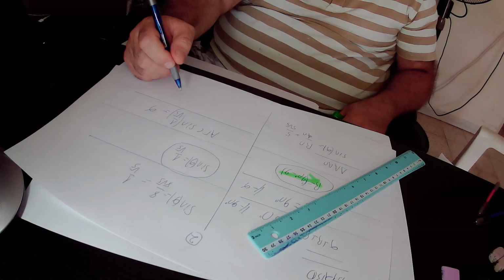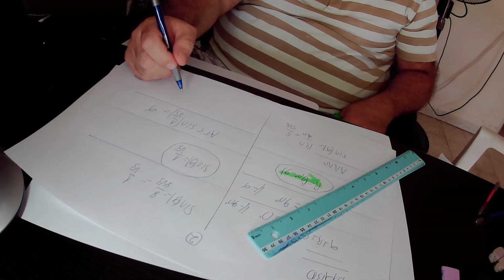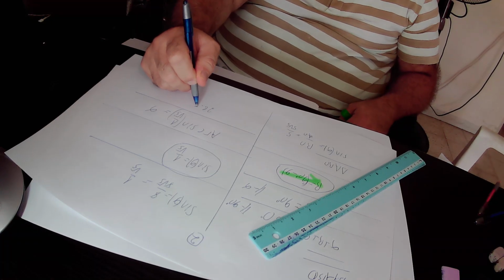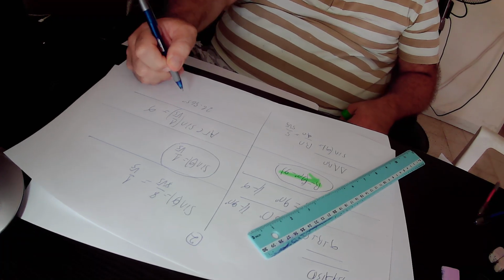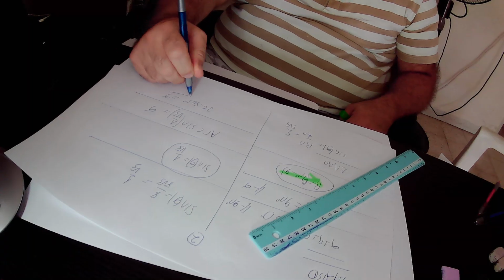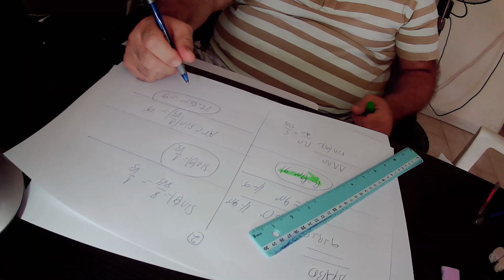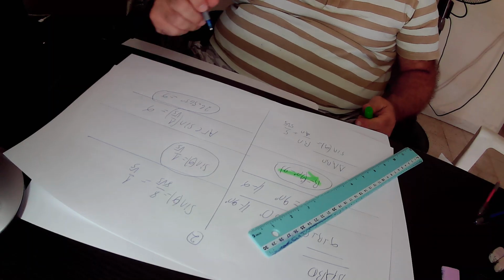Arc sine of 1 over square root of 5 is actually 26.565 degrees. So alpha equals 26.565 degrees in its size.